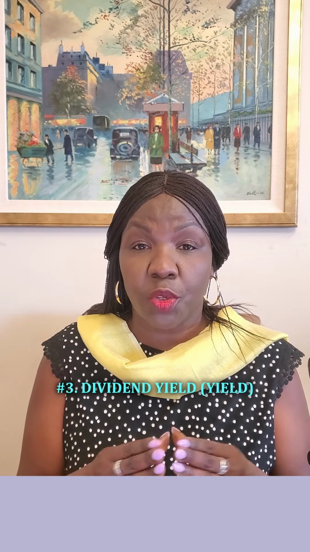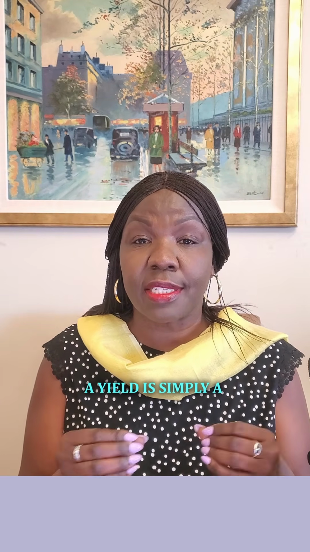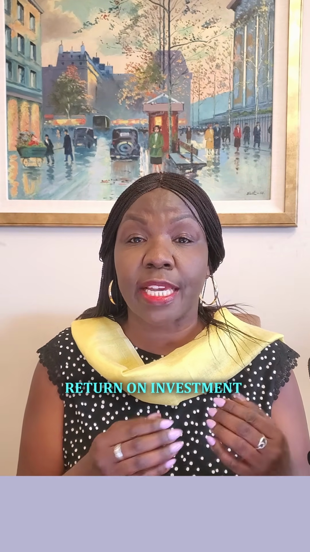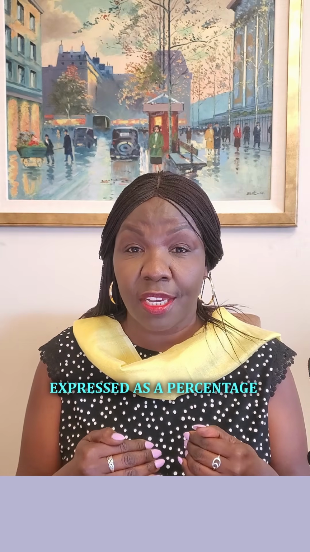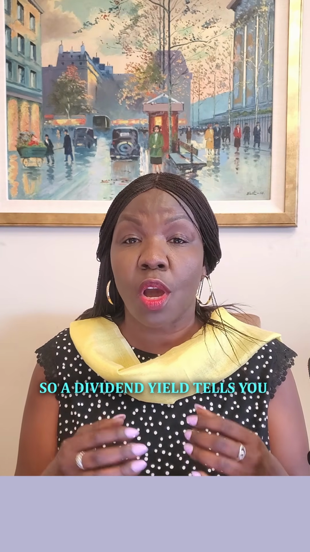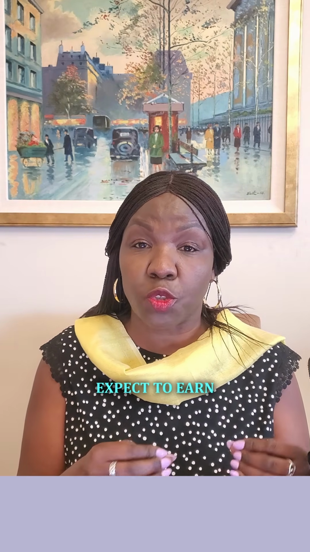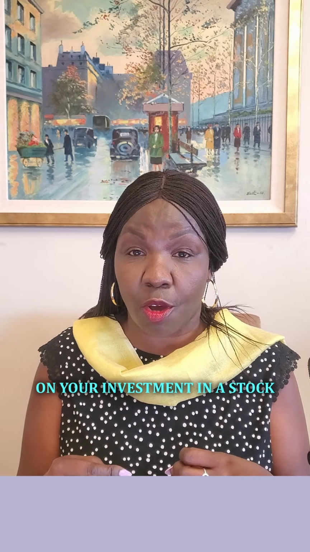A low payout ratio is a good thing because that indicates there is room for continued growth in dividend payments into the future. The third ratio, dividend yield. A yield is simply a return on investment expressed as a percentage. So a dividend yield tells you how much passive income you can expect to earn on your investment in a stock. Generally, a higher yield, the more passive income you'll receive in the form of dividends.